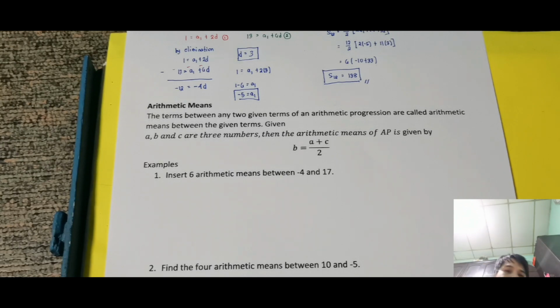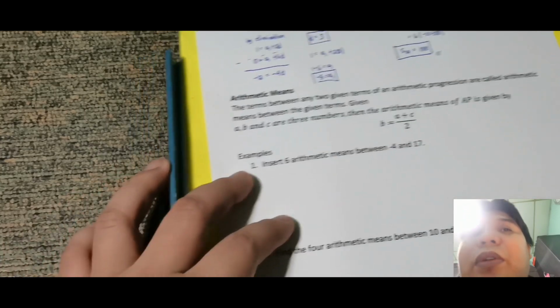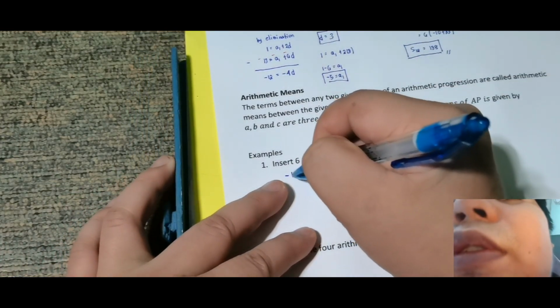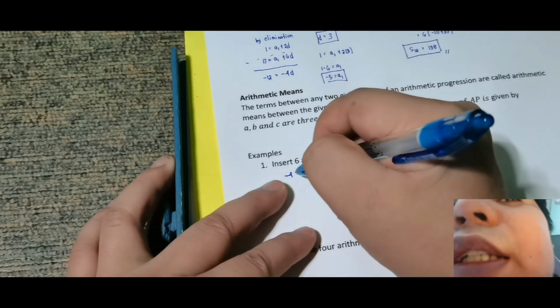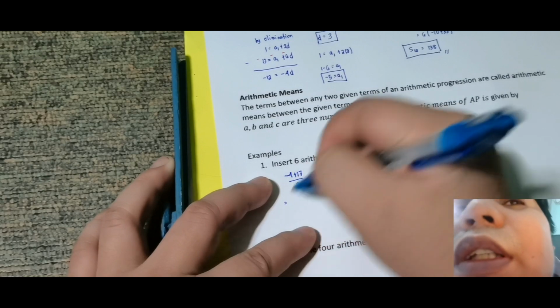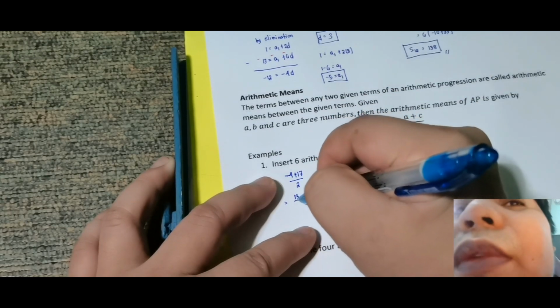So anong gagawin natin diyan? Syempre, i-add natin yung dalawang yan, divide by 2. Tapos mag-i-insert tayo ng arithmetic mean sa kanila. Again, hindi lang basta isa lagi yung arithmetic mean sa gitna, pwedeng madami yan. Negative 4 plus 17 divided by 2, so that is 13 over 2.